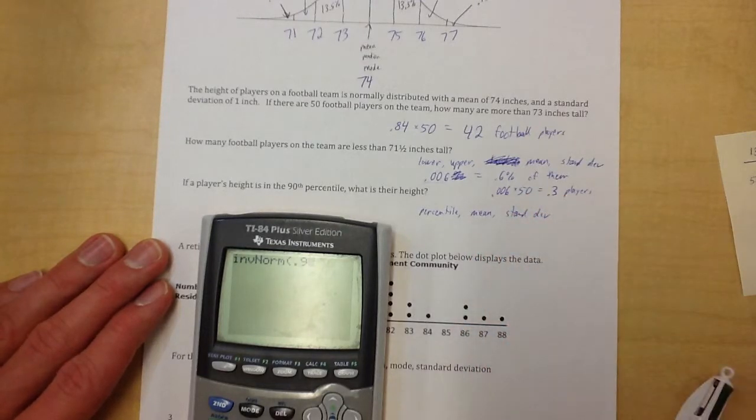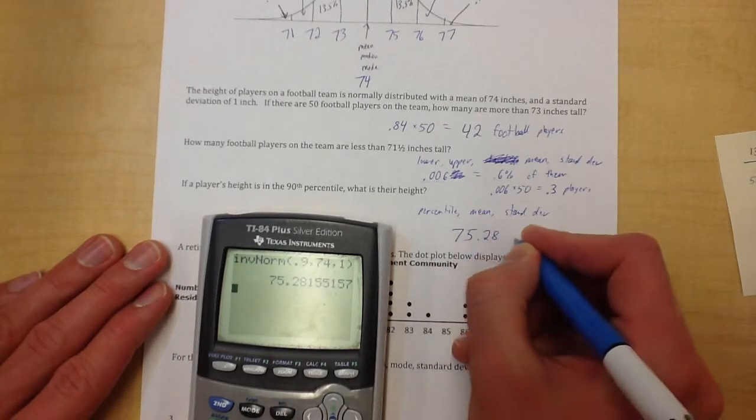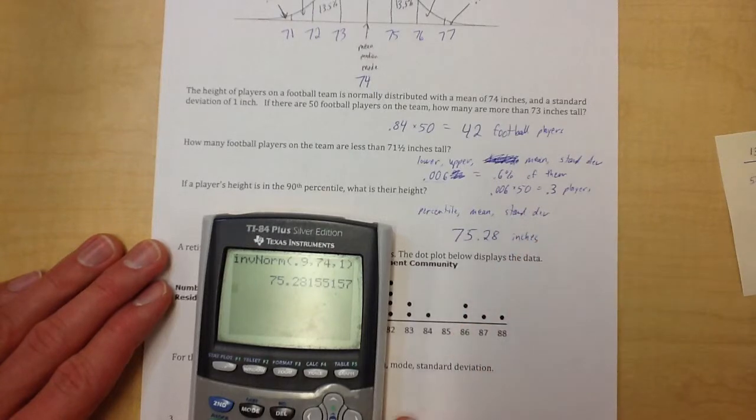This one's going to be pretty basic. 0.9, comma, 74, comma, 1. There we go. They have a height of 75.28 inches. Okay.